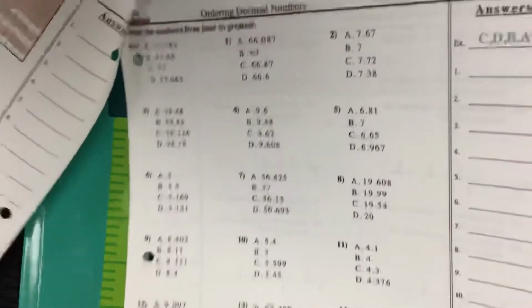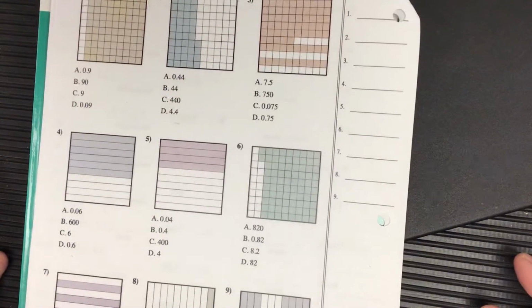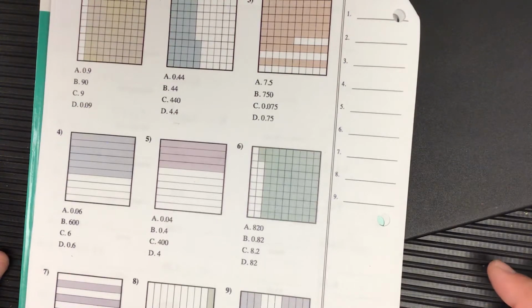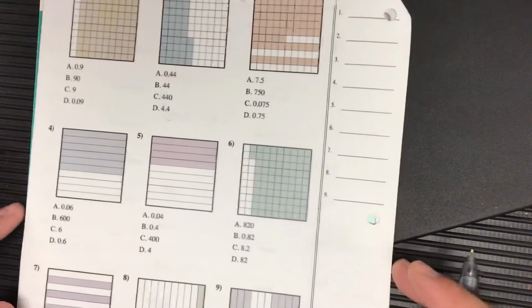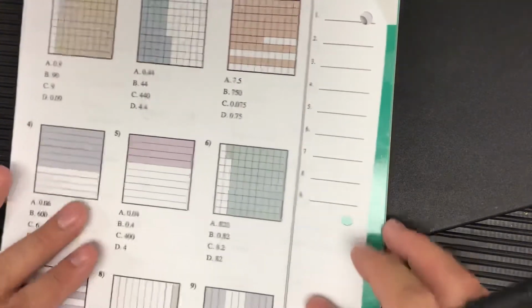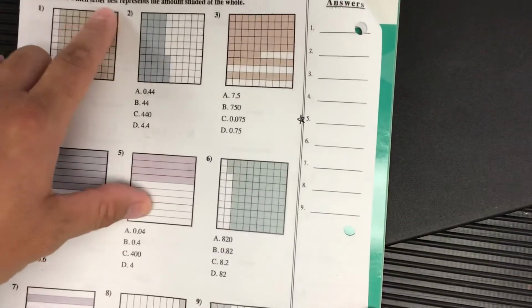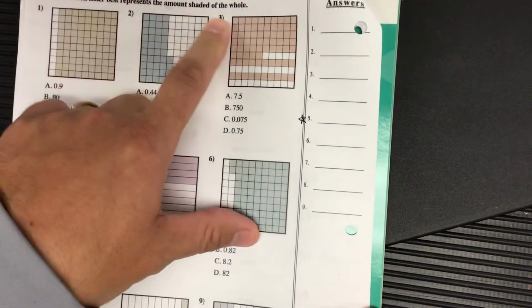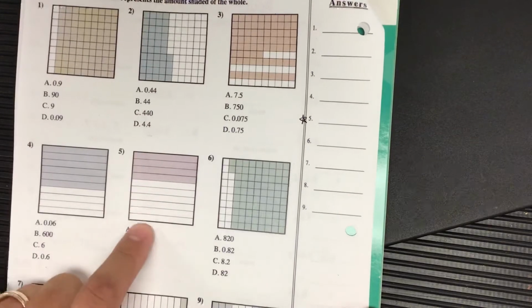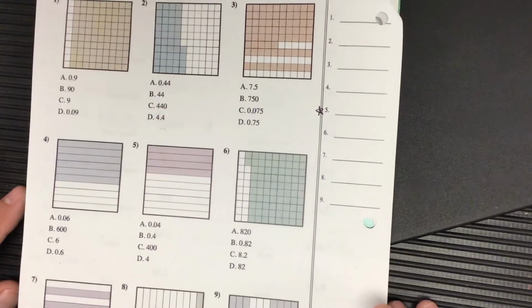All right, page 4. All right, pick one on this one, please. 5. Directions, determine which letter best represents the amount shaded of the whole. So how many squares do I have, or rectangles on that one?